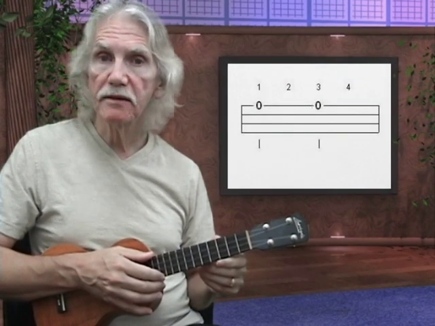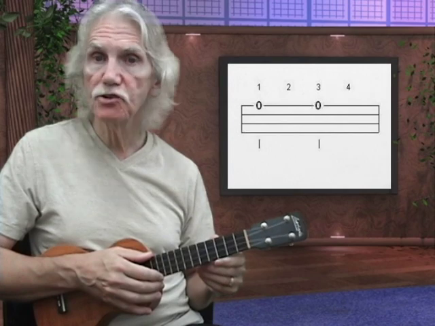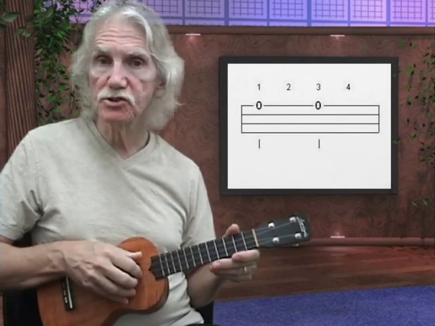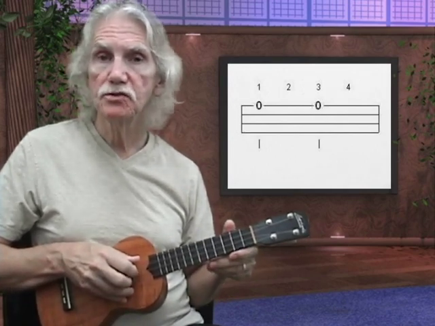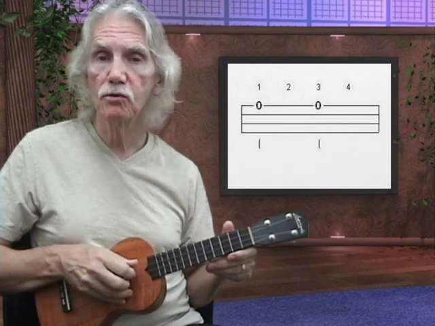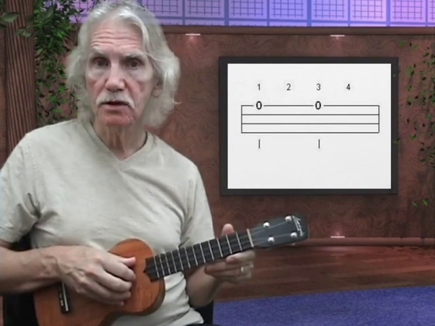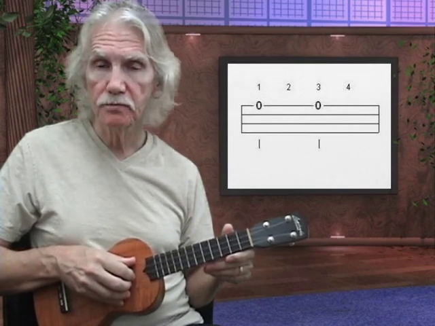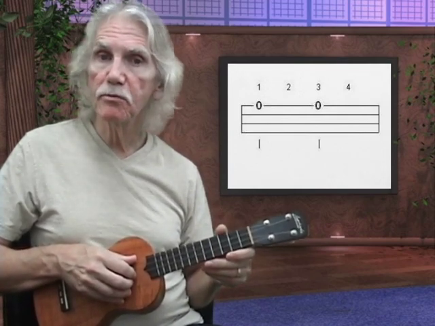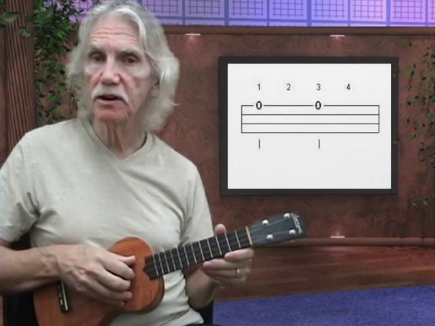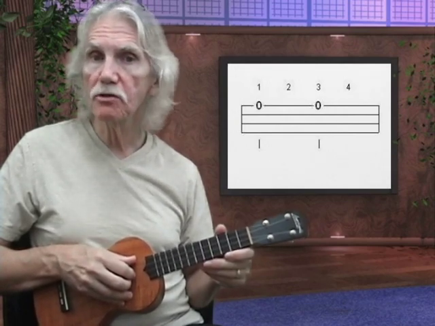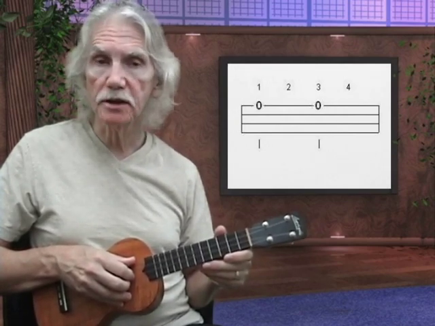Now in this measure we have 2 half notes. A half note gets 2 beats. And here's how this measure sounds. 1, 2, 3, 4. The half notes are designated by a short stem below the line of tablature. I'm still including the count above the measure for demonstration purposes, but that's not present normally, so be sure you know the value of the notes from the stems.